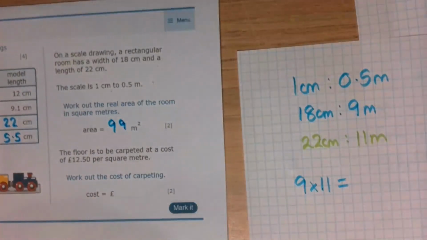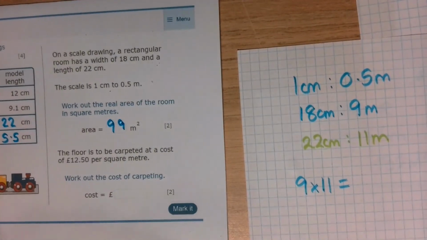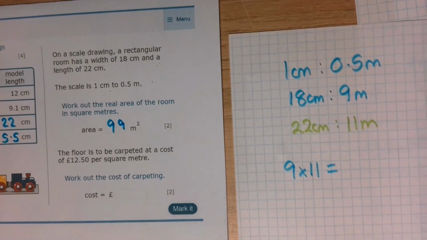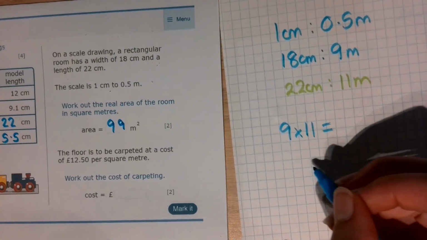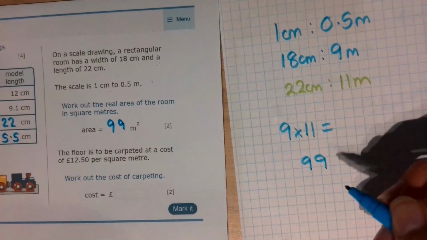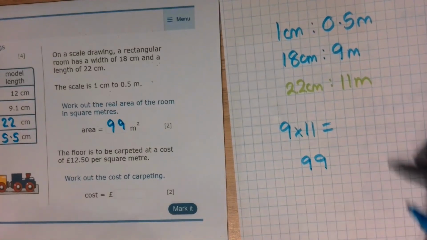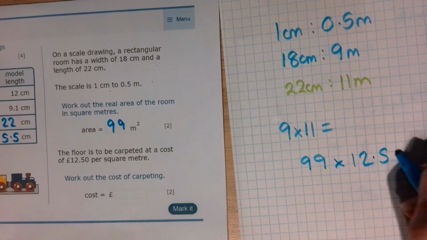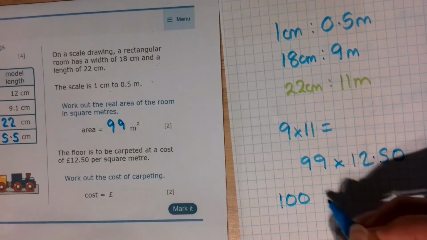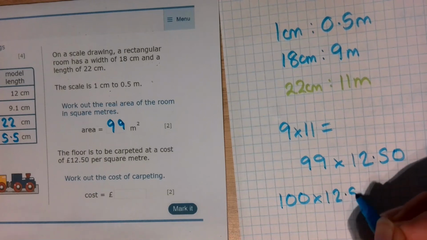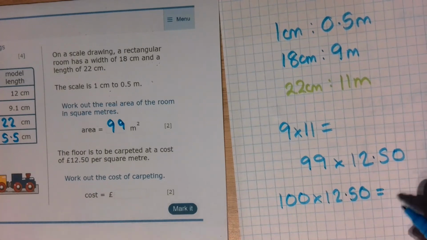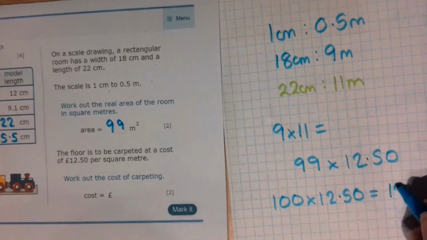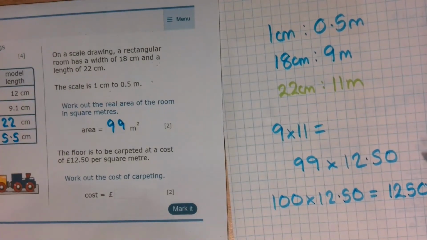The floor is to be carpeted at a cost of this much per square metre, £12.50. Work out the cost of carpeting. So we take our 99 and we multiply it by £12.50. The quicker way to do it is to say, what about 100 times £12.50? Well, that would give me 1,250. I don't want 100 lots, pardon me, I want 99 lots, so let's take away £12.50.